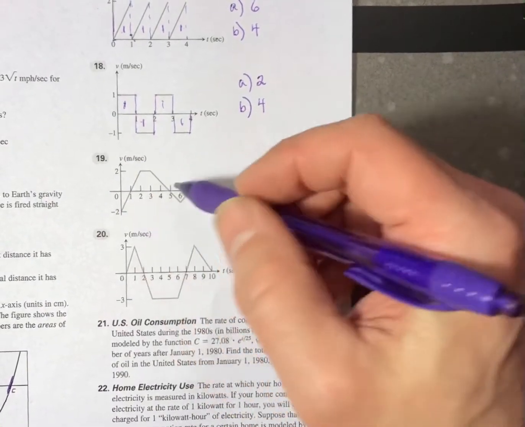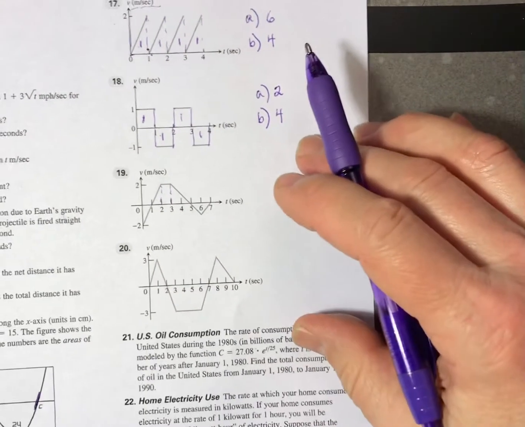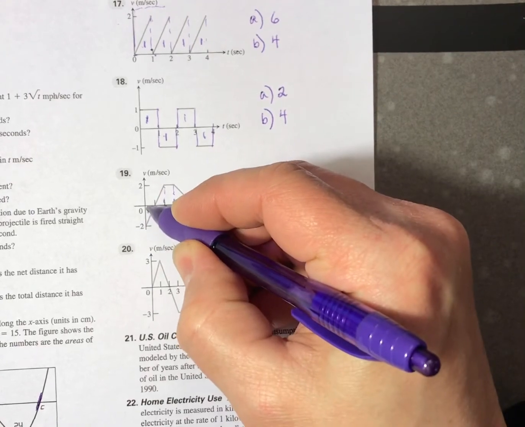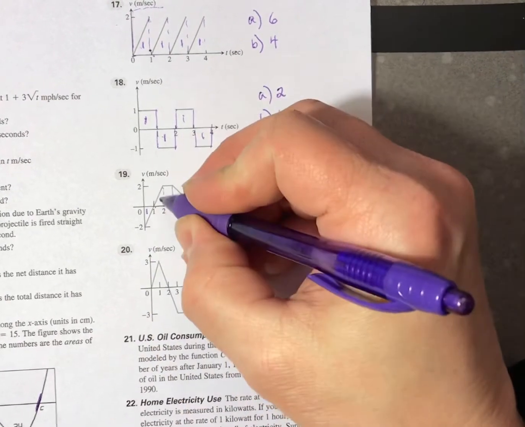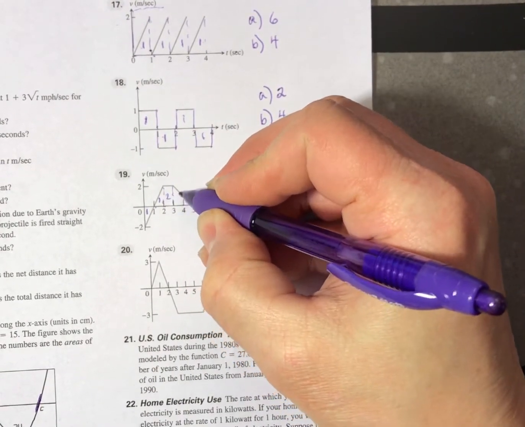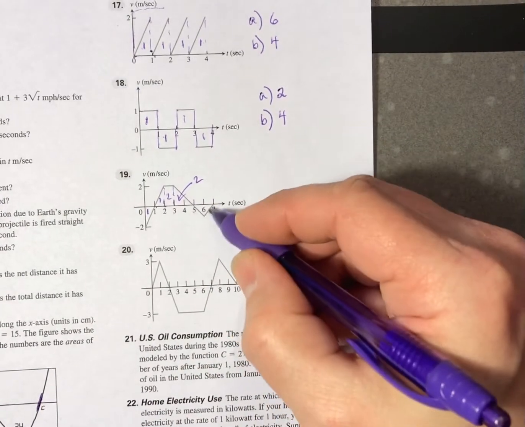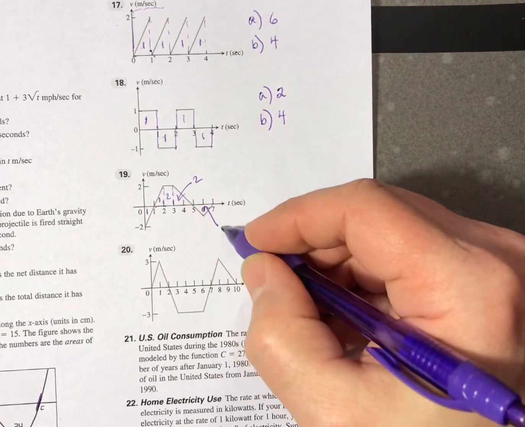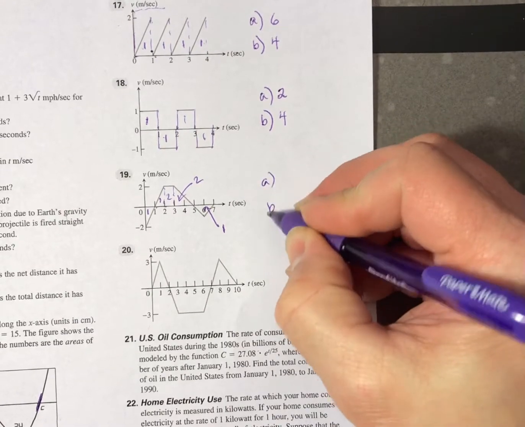In 19, if I break this up into areas, this has a height of 2 and a width of 1. So even though we consider this to be negative, I'm going to write it as 1 for now. And this would be 1, and this would be 2. And then this triangle here would be 2. And then this triangle inside here from 5 to 7 and then to 6, that would be an area of 1. So now I need to find two things.